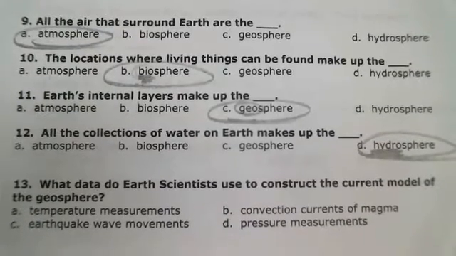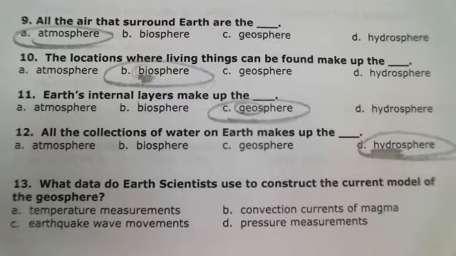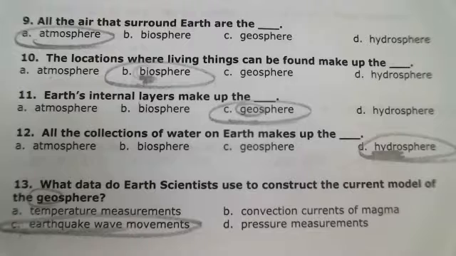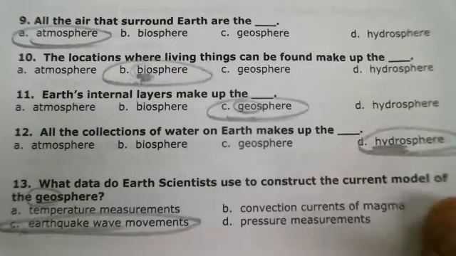Number 13, what data do Earth scientists use to construct the current model of the geosphere? Once again, the geosphere is the geology of the Earth, all the rocks, and the way that they do that is listening to the earthquake waves. Earthquake waves will change as they go from one layer of rock to another. And so lots and lots of careful measurements of earthquakes in lots of different areas from different directions will tell us really good indications as to what is underneath our feet.